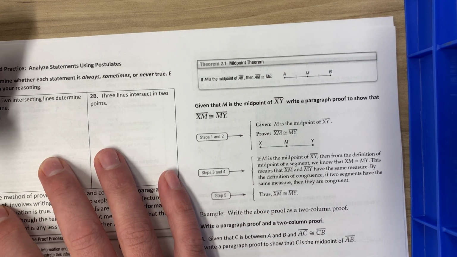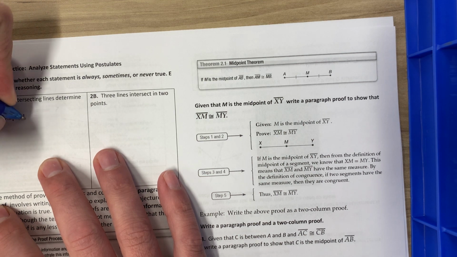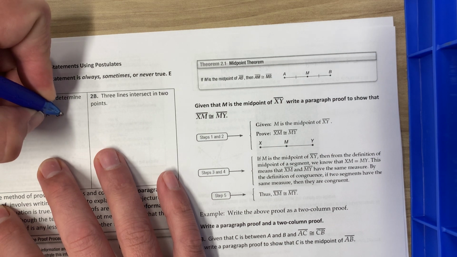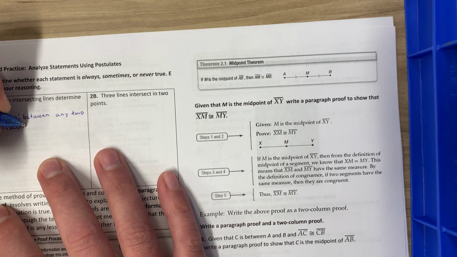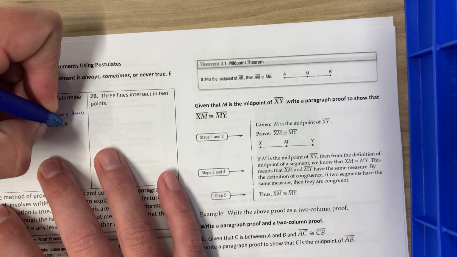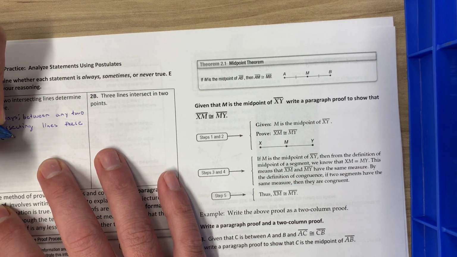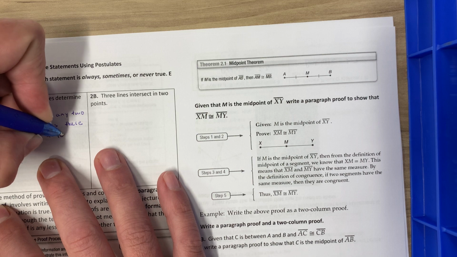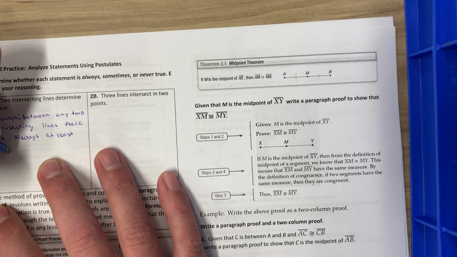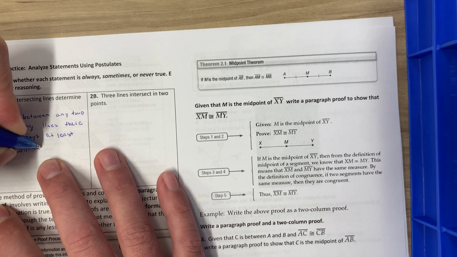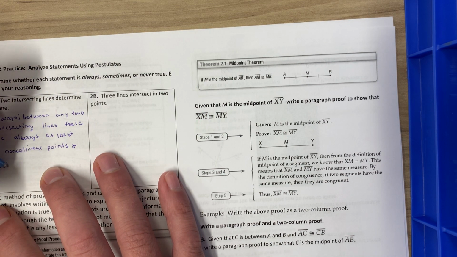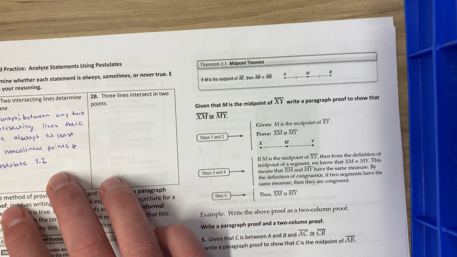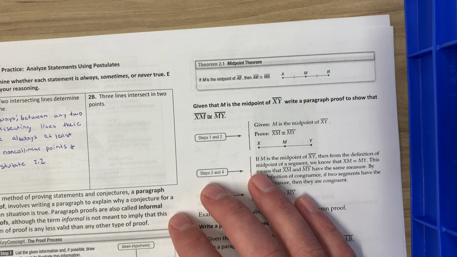This will always be true because between any 2 points, or intersecting lines, there are always at least 3 non-collinear points, and that is in postulate 2.2.